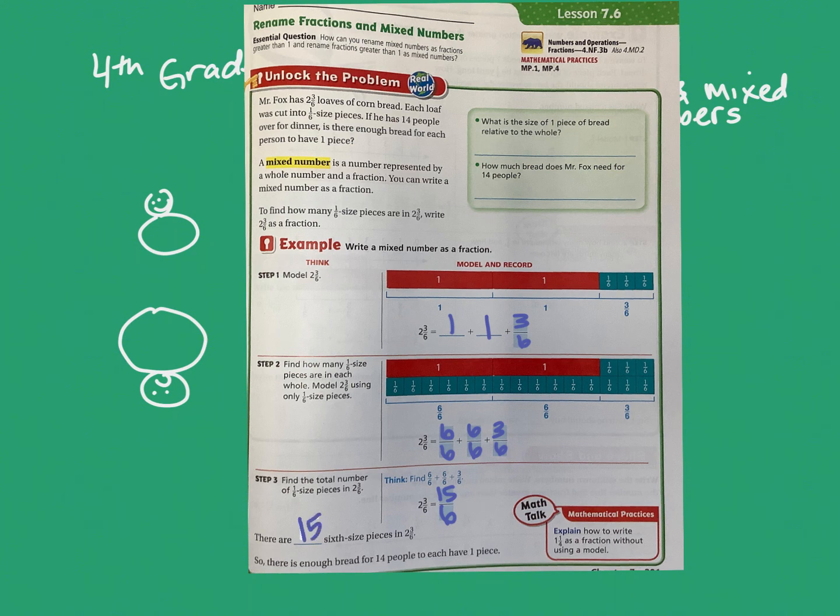So there's enough for 14 people to have 1 piece of bread, and 1 person else will get a second one, a bonus. But yes, there's enough. It was hard to tell if there was enough until we made that into this improper fraction. They both mean the same amount. I'm just representing those 2 numbers differently. These ones are all cut up, and these ones tell me I have that whole amount with a few more.